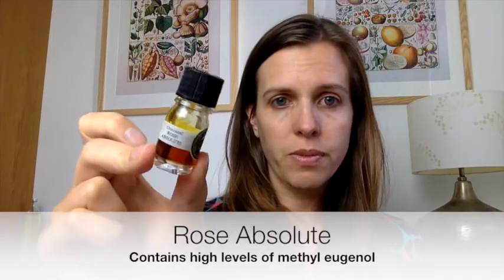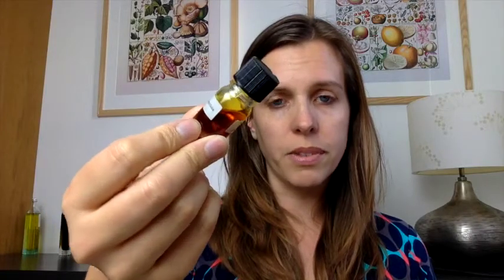One of those is rose. Here's Rose Absolute, which is created through solvent extraction. You can see it there, thousands of petals to create that very expensive little plant bomb in a bottle. Rose contains a compound called methyl eugenol, which is a suspected carcinogen and is heavily regulated.